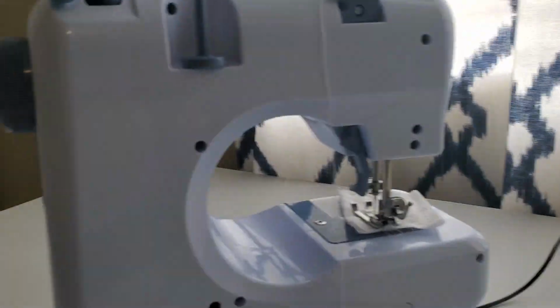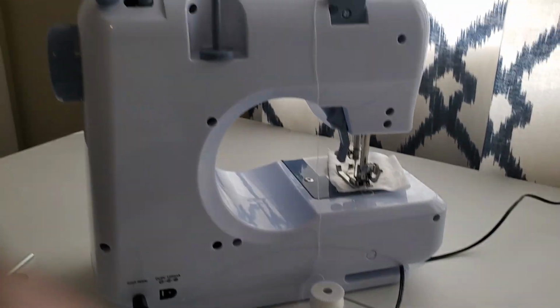So sewing machines are also made by different companies. There are many companies that make sewing machines, and when they make them, they have their own names. So we are going to look at the parts of a sewing machine.